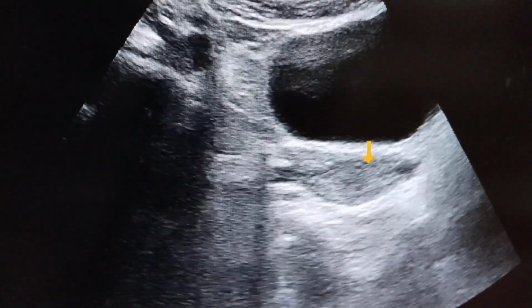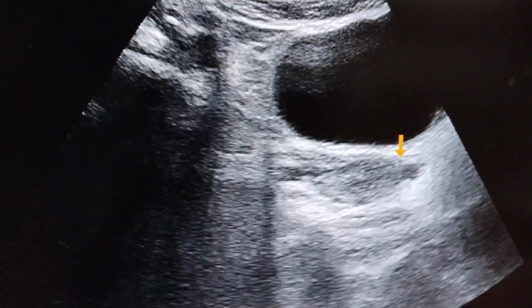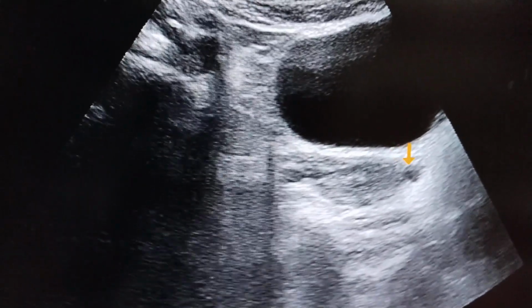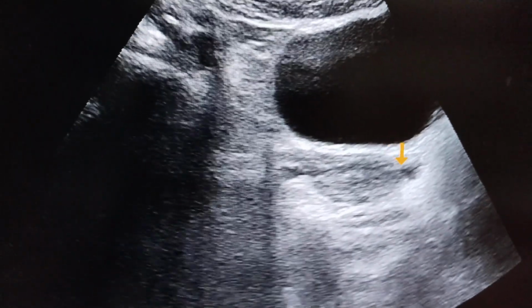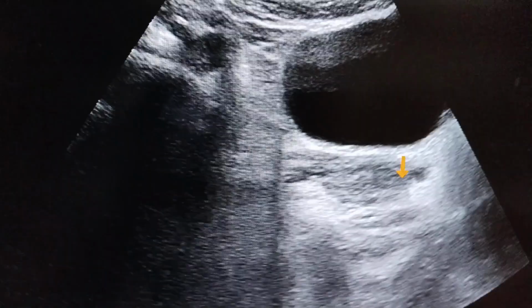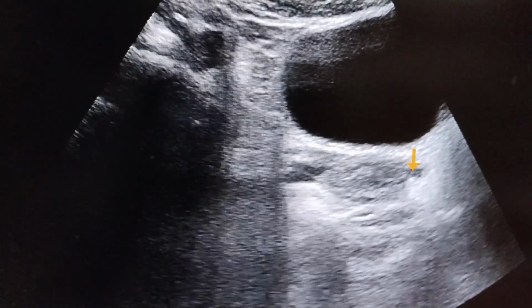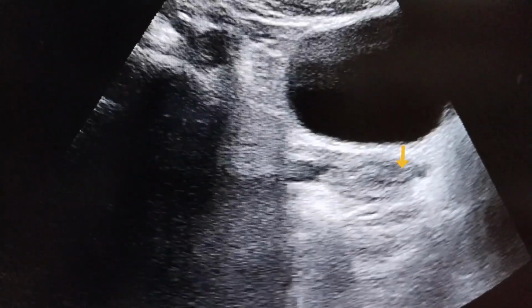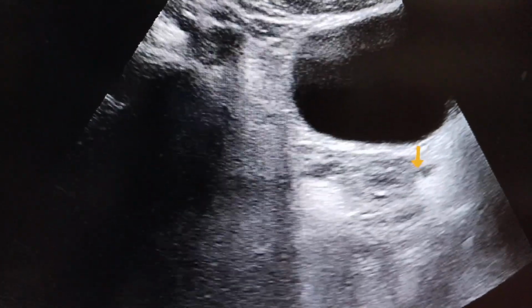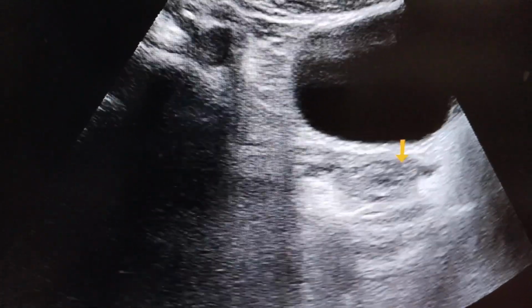And if we closely observe, due to the descent of the uterus, prolapse of the uterus, the body of the uterus is compressing it. This one. This is the uterus. So here it is compressing it.